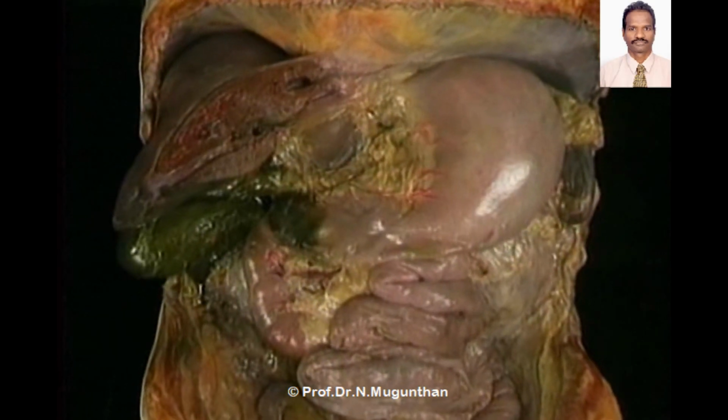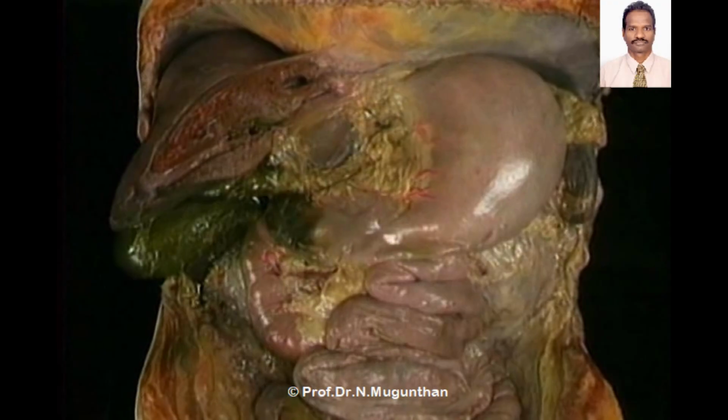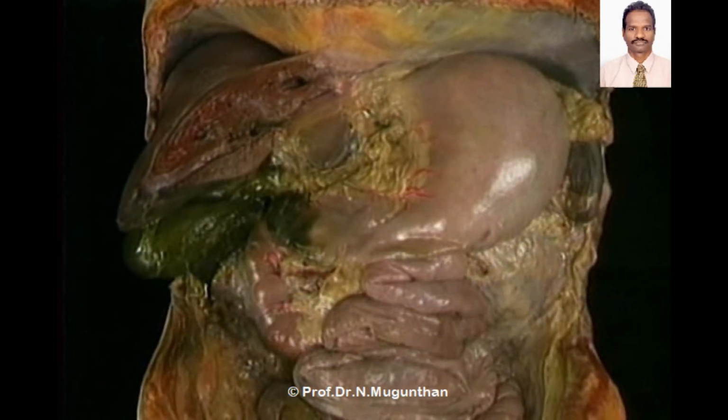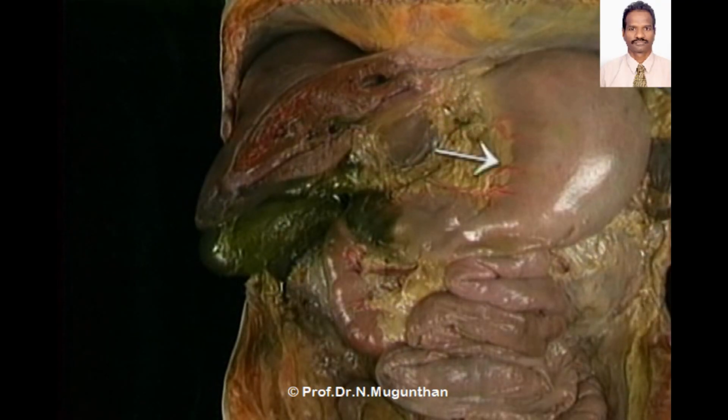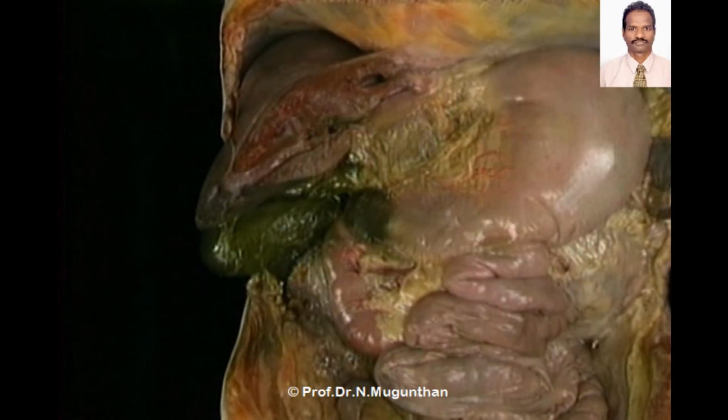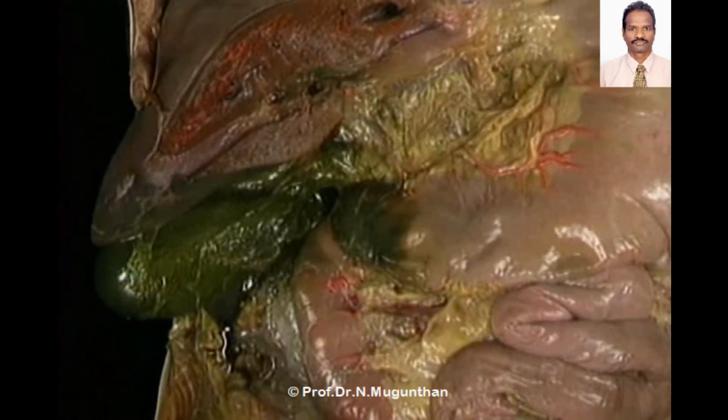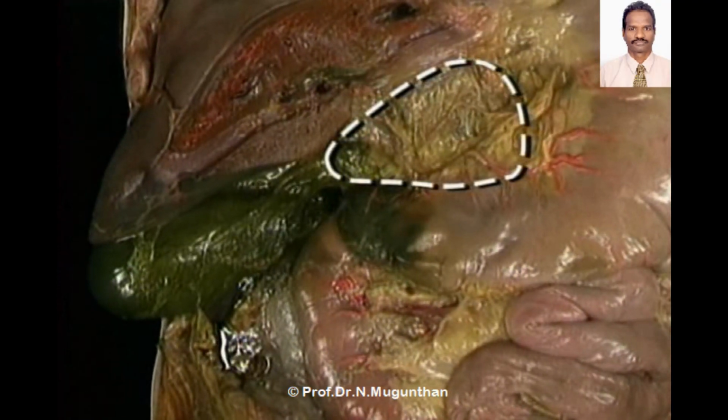That is one of the barriers of the liver, the fossa of the gallbladder. So the part of the liver has been removed, the left lobe of the liver has been removed, and the transverse colon is also removed, to see the structures in the porta hepatis.